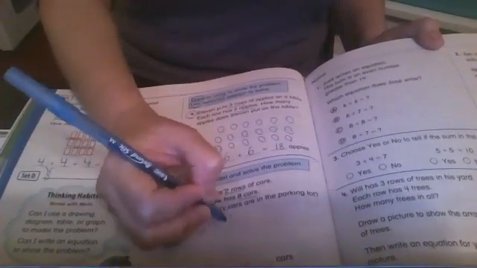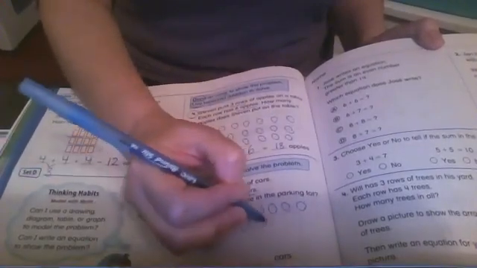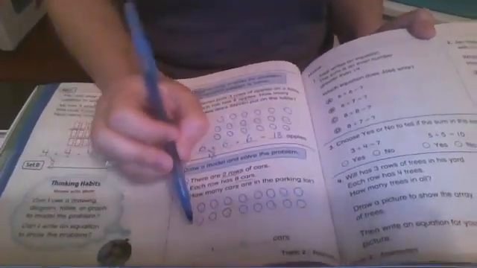1, 2, 3, 4, 5, 6, 7, 8. So there's 1 row, and I need a second row now. 1, 2, 3, 4, 5, 6, 7, 8. Okay, and now I need to write my equation to match.